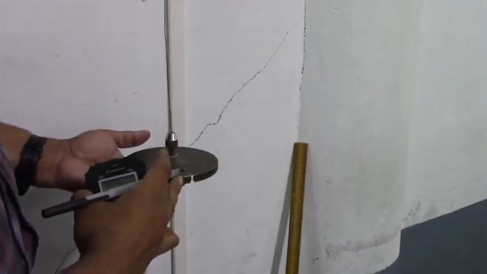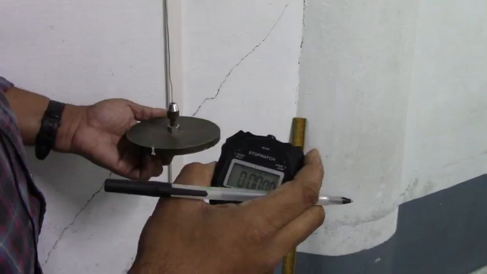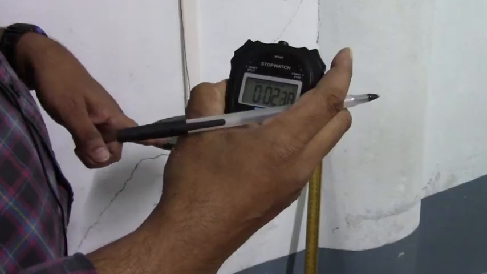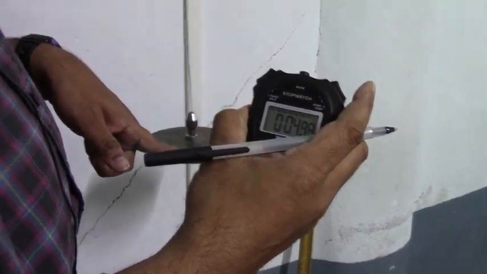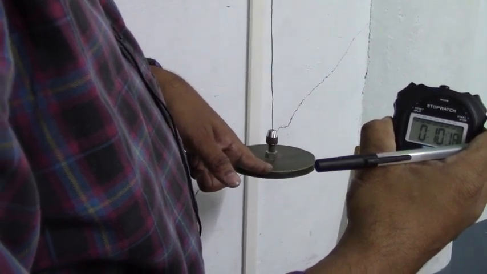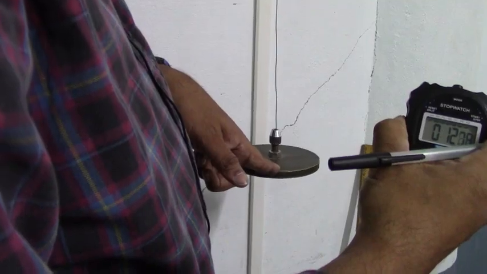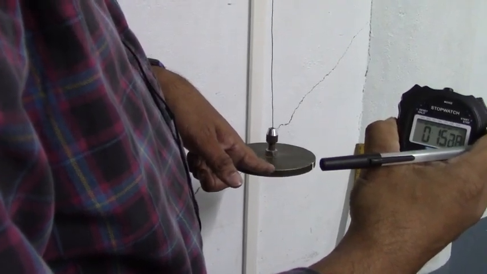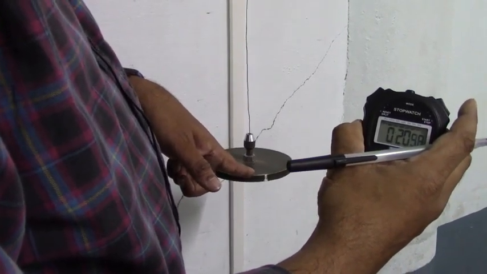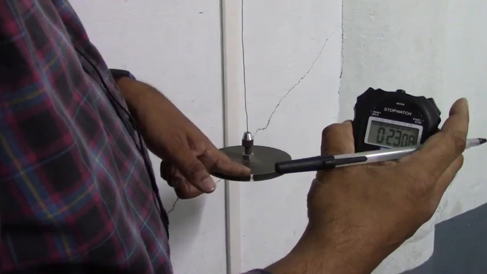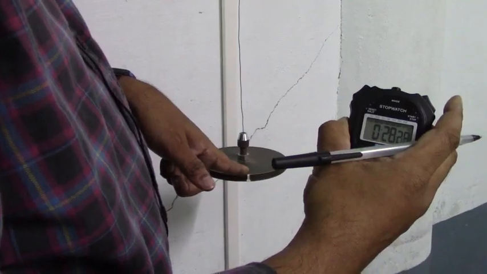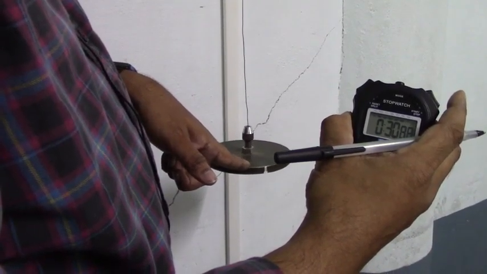Reset the stop clock and this is the mean position. Twist the wire for some angle and start both simultaneously. 1, 2, 3, 4, 5, 6, 7, 8, 9, 10.